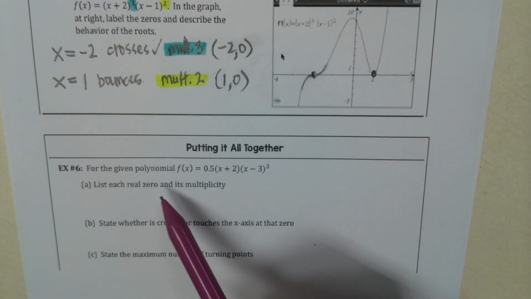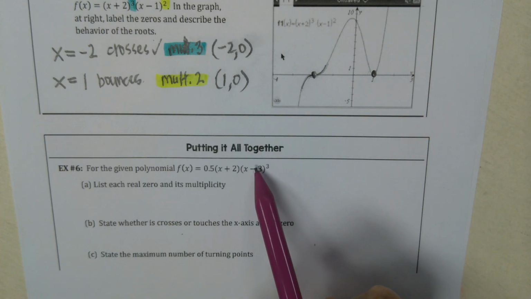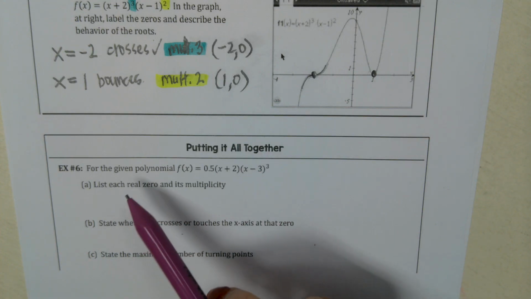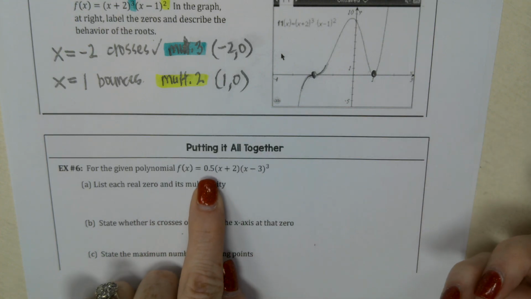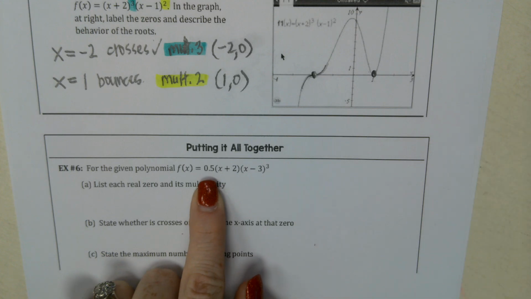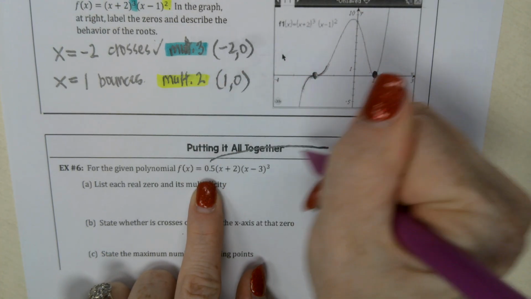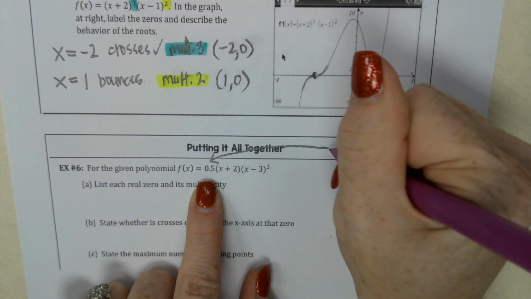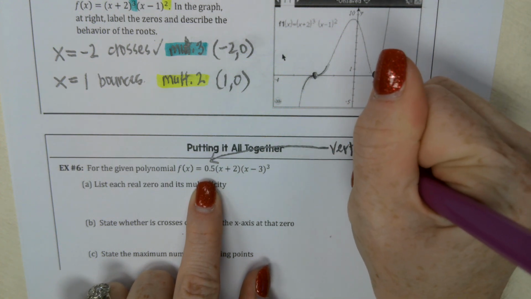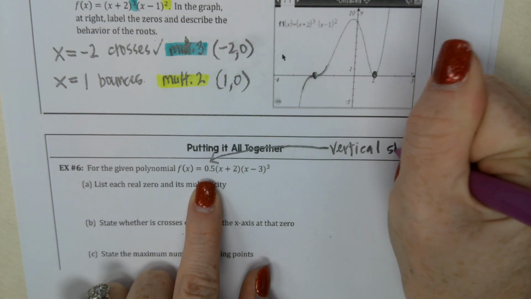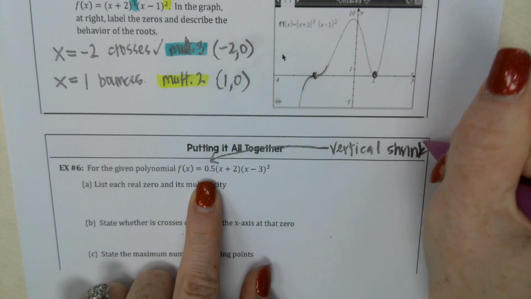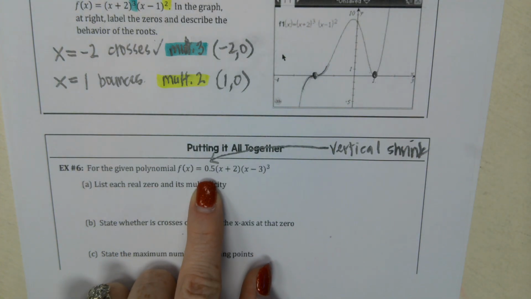All right, now it says right here, for this polynomial function, do each of these things. First of all, this right here is just 0.5. That's the same thing as a 1/2 out front. This right here, it is not an intercept. This tells me that this graph has a vertical shrink. Okay?